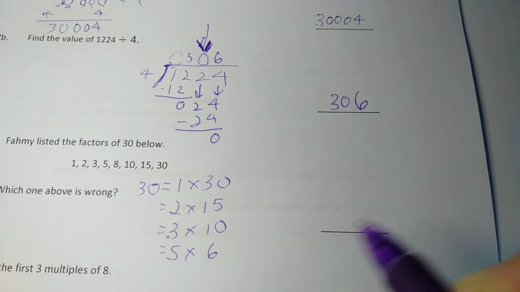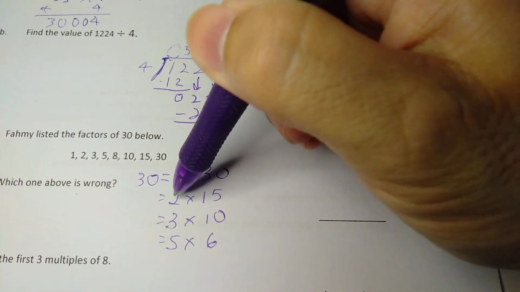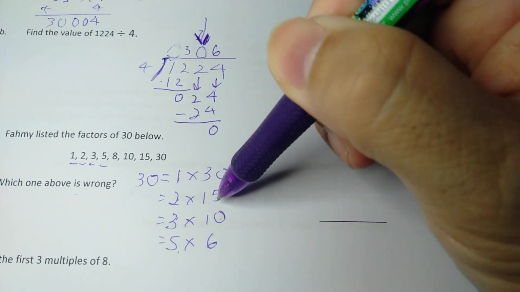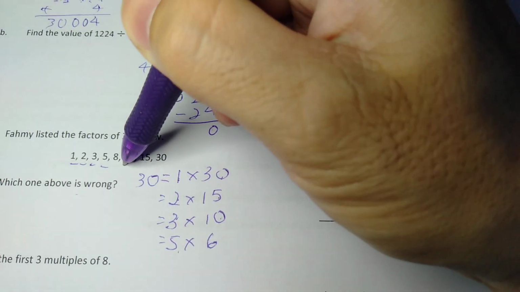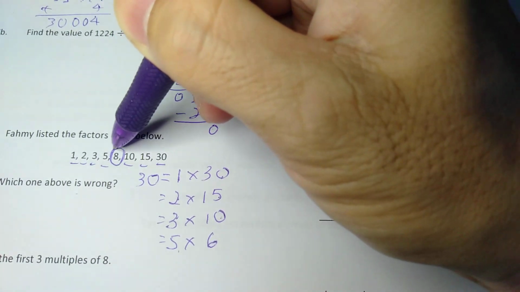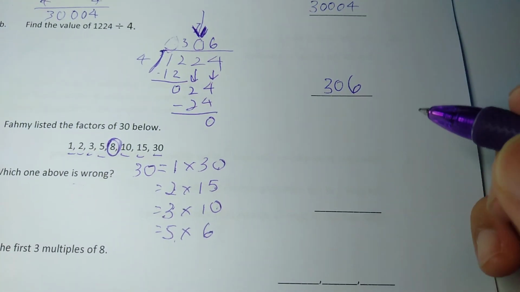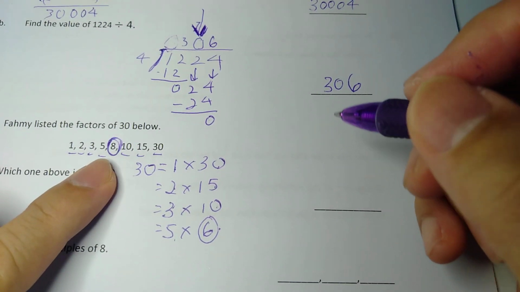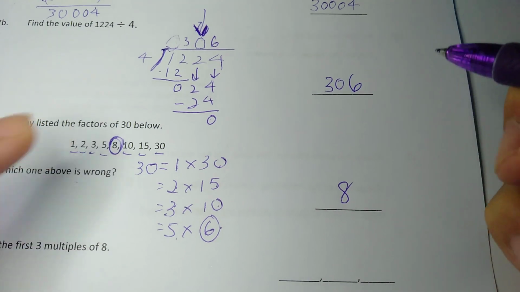5 times 6 is 30. So I have my 1, 2, 3, 5, 6, 10, 15, 30. 8 is here. 8 is wrong. 8 is not supposed to be there. Wrote wrongly from 6 to 8. So the one number that is wrong is 8.